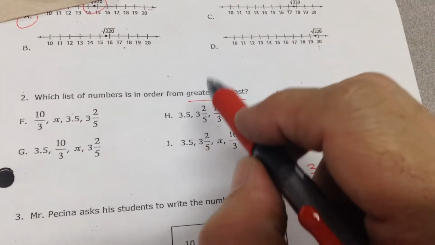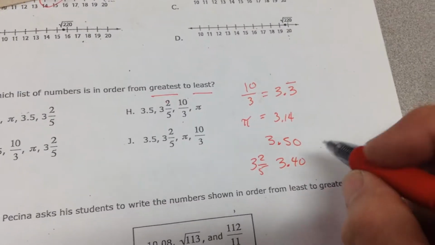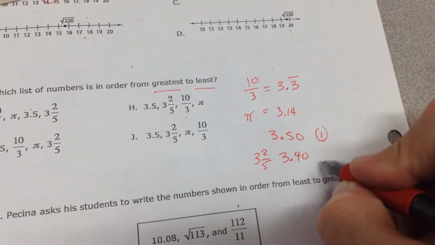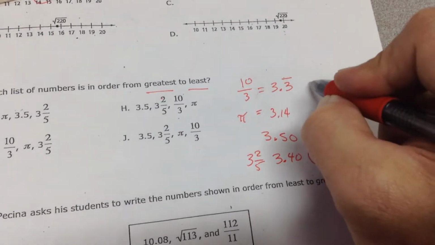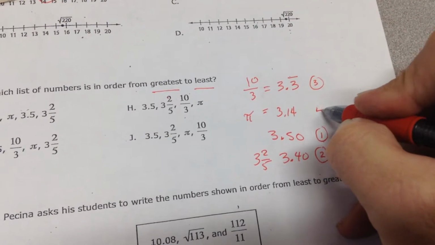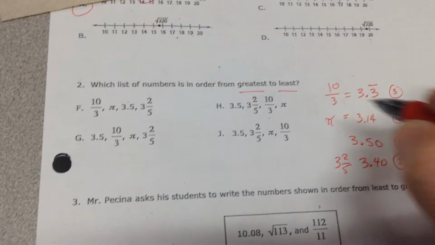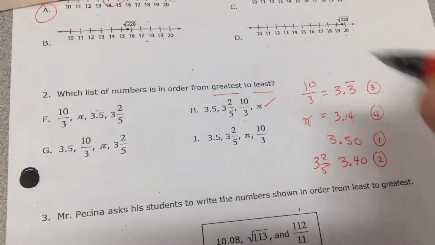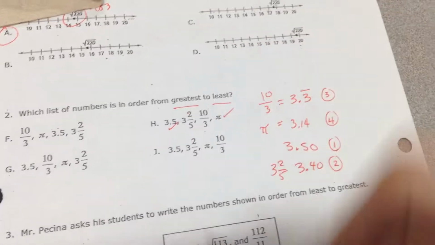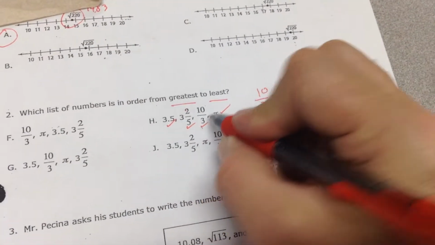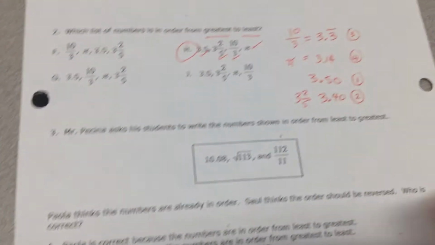So again, we look greatest to least. So the biggest one of these should be first. So this one should be first. This one should be second. This one should be third, and pi should be last. And as I glance over here, I already see that one's got pi last. 3.5 first, 3 2/5, and then that one, so it is answer H.